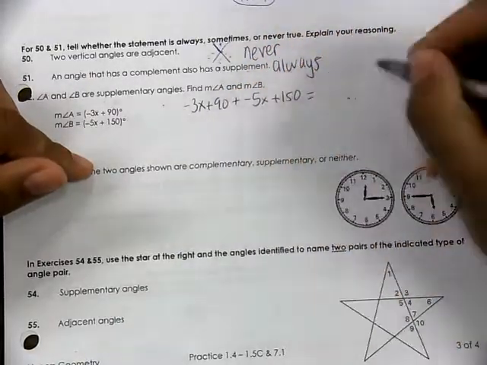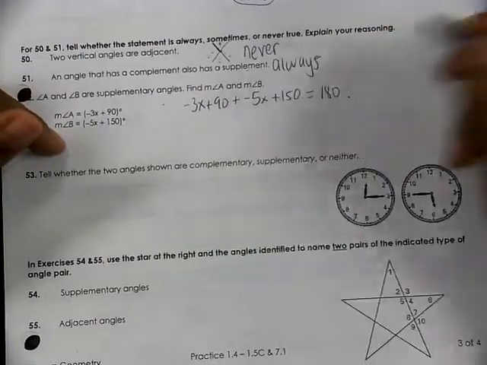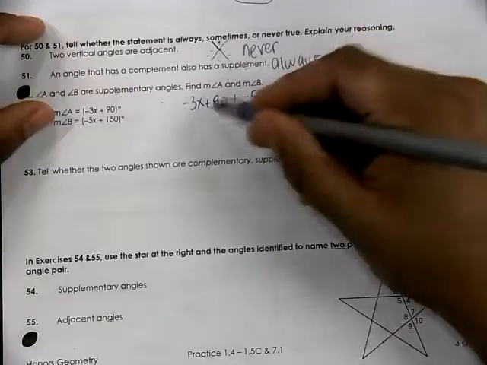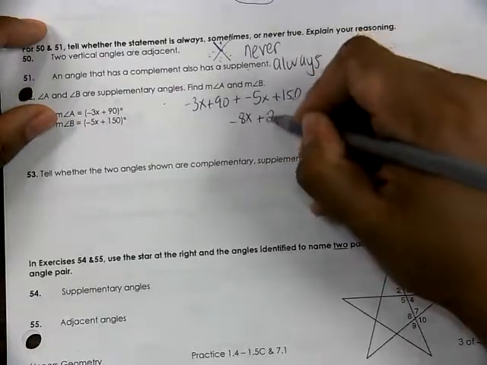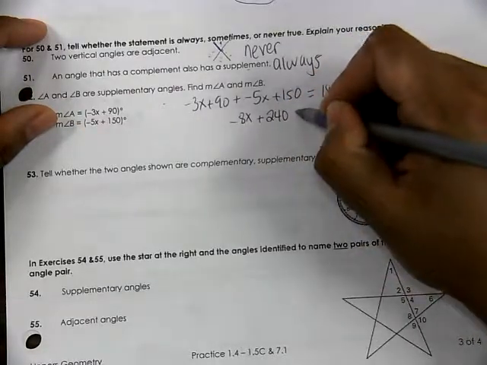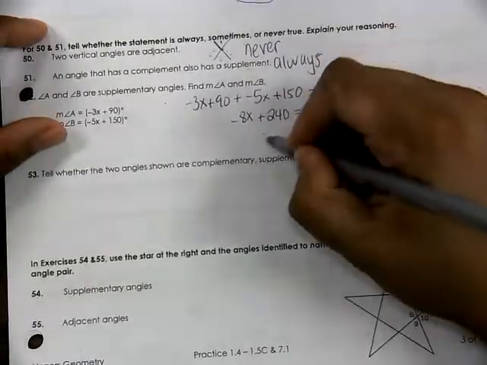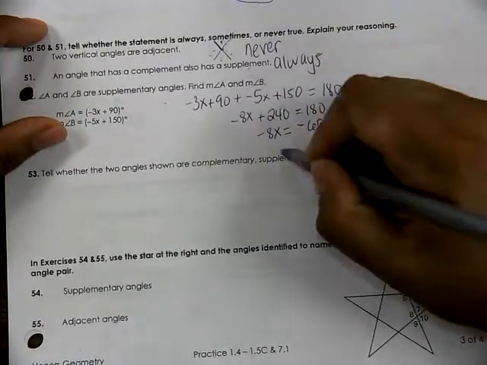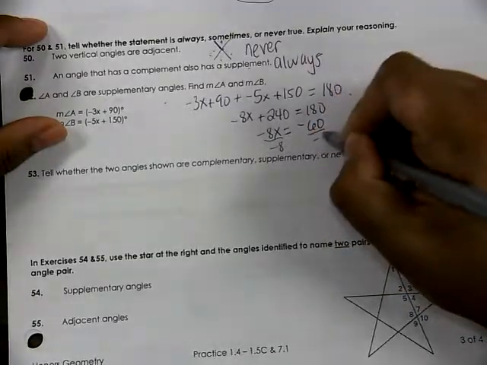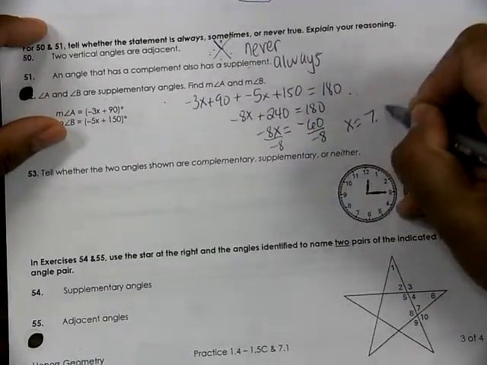So these two equations added together equals 180, and then just doing some algebra here, this would be negative 8x, this would be 240, and equals 180. You want to subtract and divide to finish up. So this comes out to negative 60. Once I divide, I get x equals 7.5.